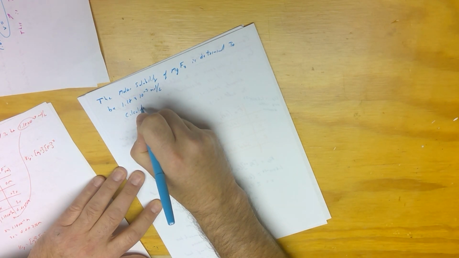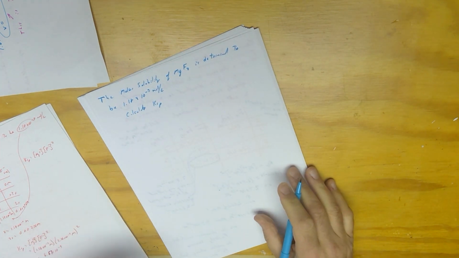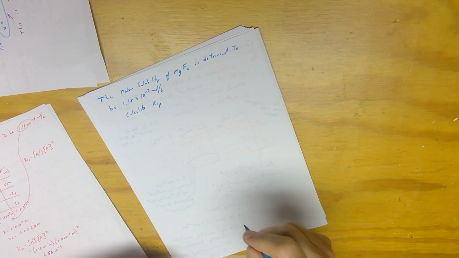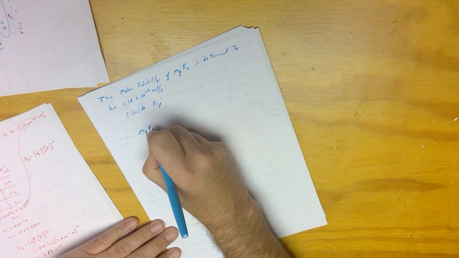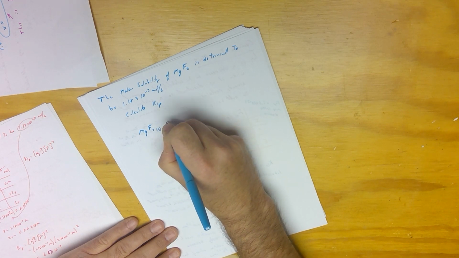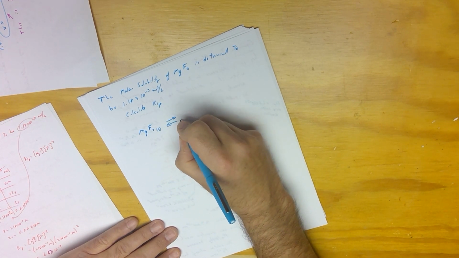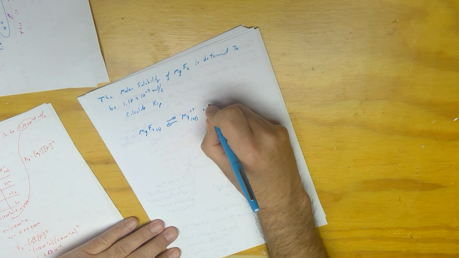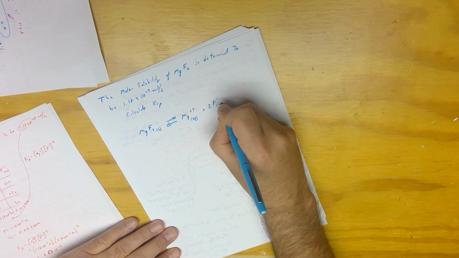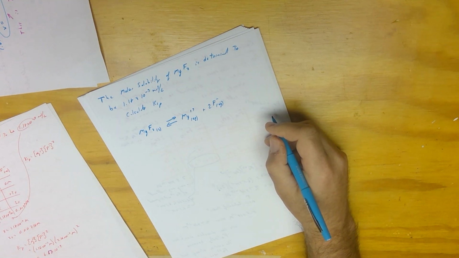Calculate KSP. Okay, so this is a little bit different problem. So we have MgF2 solid in equilibrium with Mg plus 2 aqueous plus 2F minus aqueous.